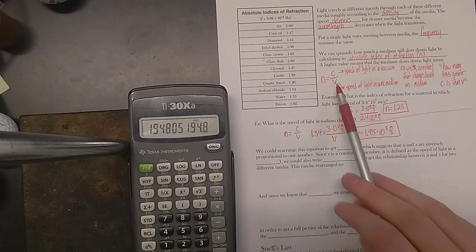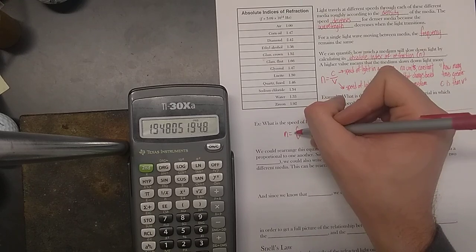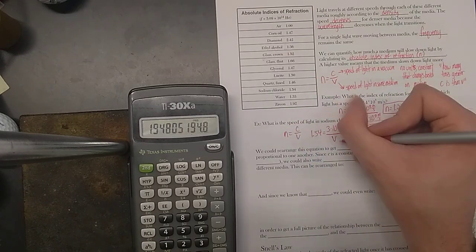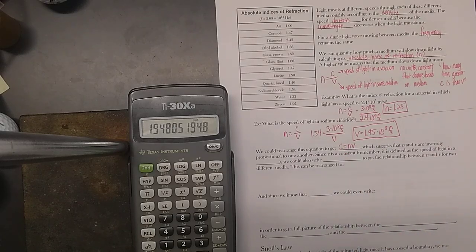Now, the fact that this index of refraction equation has been defined for us, we can rearrange that equation and use it to get some interesting results, to see how the index of refraction affects not only the speed, but also the wavelength. I could rearrange this equation by multiplying both sides by v to get this. C equals n times v. Now, c is a constant. C is the speed of light in a vacuum. This suggests that n and v are inversely proportional to one another. If c is a constant, if n goes up, v goes down.